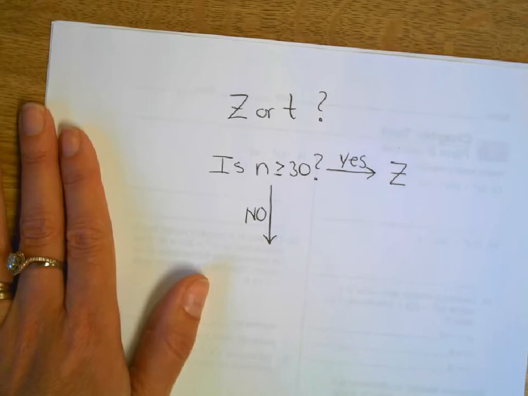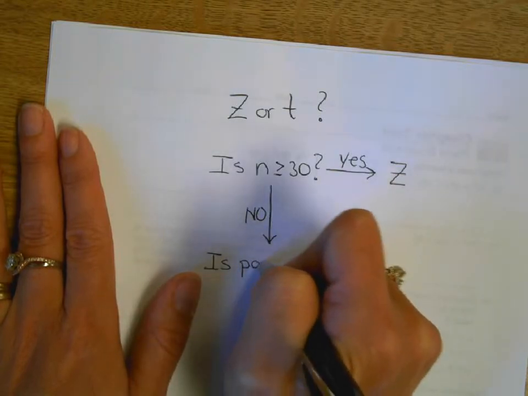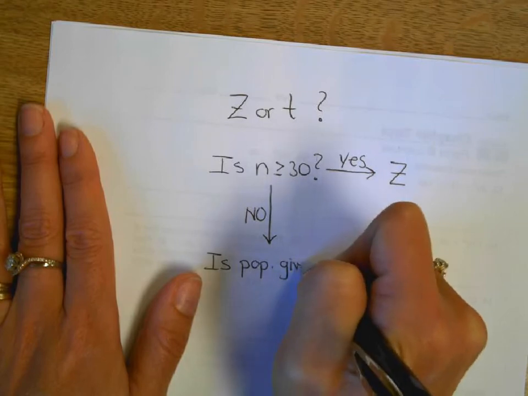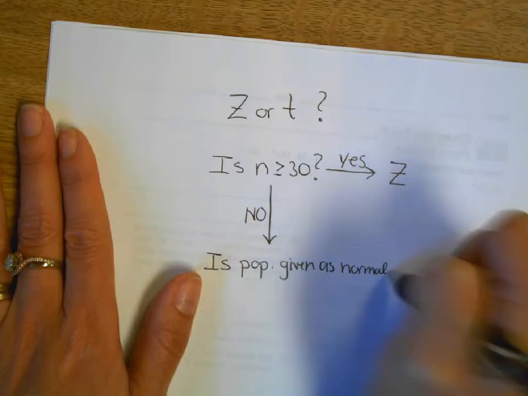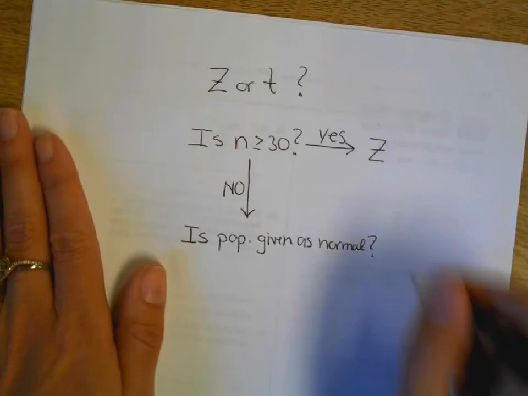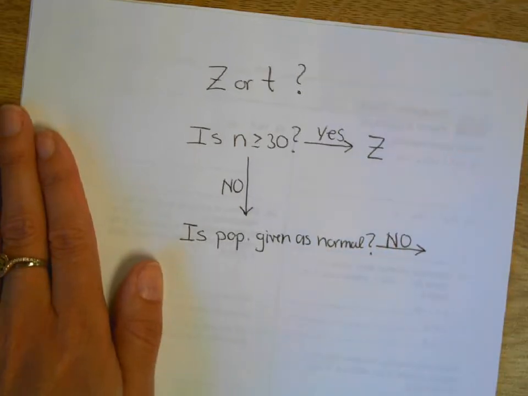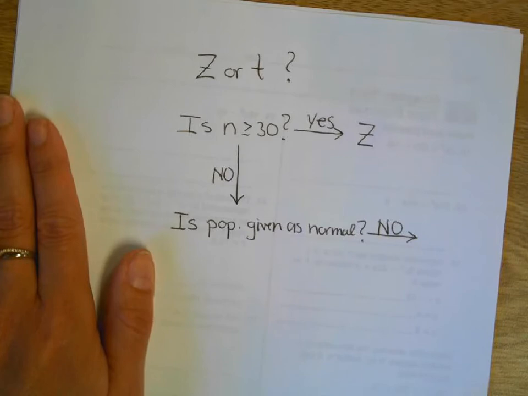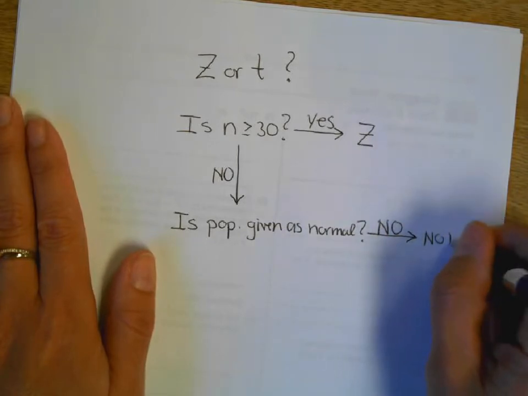now you've got to ask yourself, is the population given as normal? And by that I mean, is it normally distributed? I just don't like writing all of it out. If you answer no to that, it's not given to me that it's normally distributed, what happens? Not possible. Neither. Can't be done. What do we put there? Can't do. Not possible. Can't do.